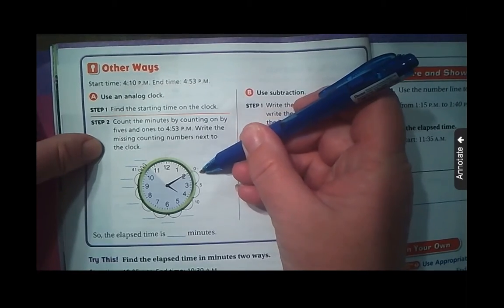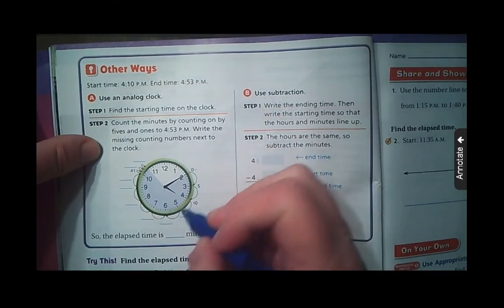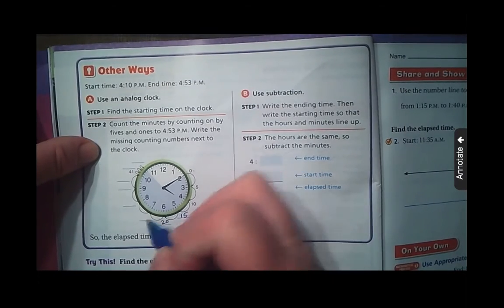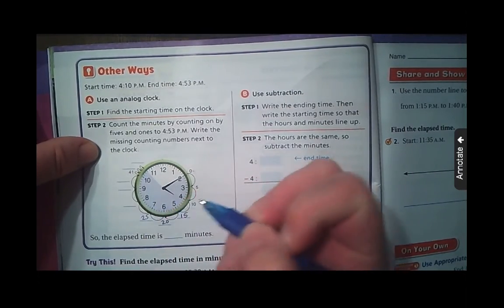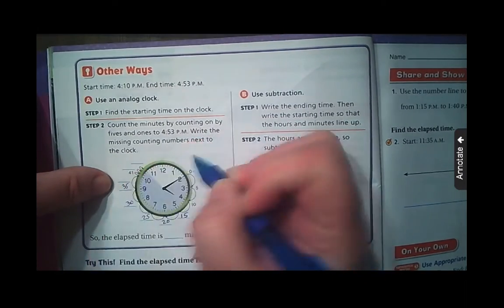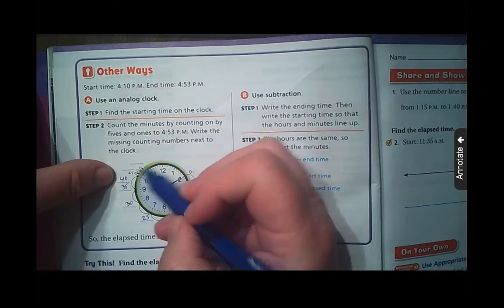We have 0, 5, 10, 15, 20, 25, 30, 35, 40, and then 41.